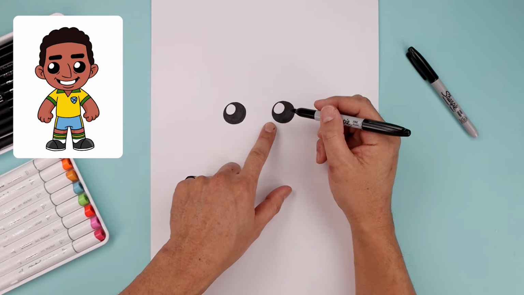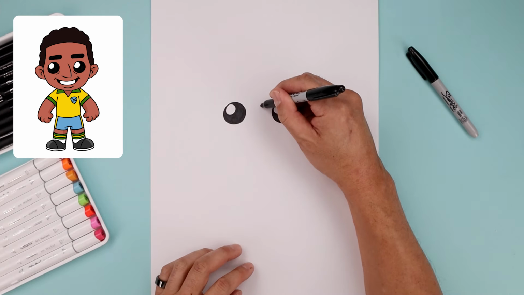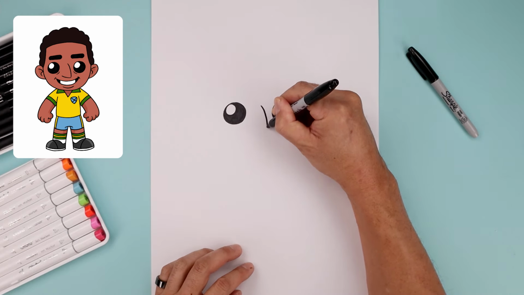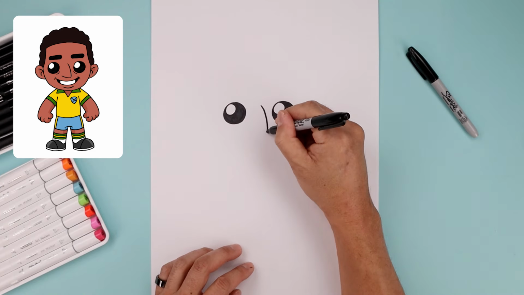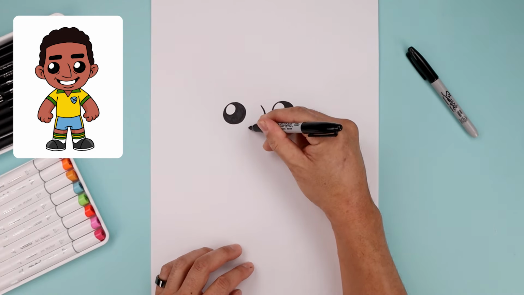Now I want to give our character a pointed nose. So we're going to start at the very top. I'm just going to bend this out towards the right, and then down. Bend this out and then up towards the left.